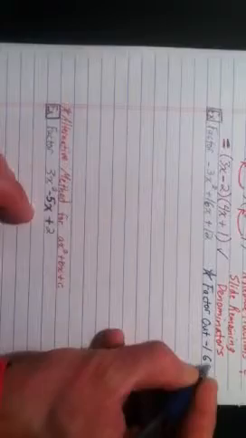So if we can, right off the bat, factor out a negative 1 GCF in order to make our x squared term positive.